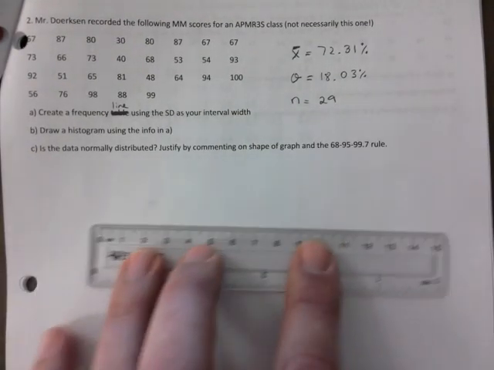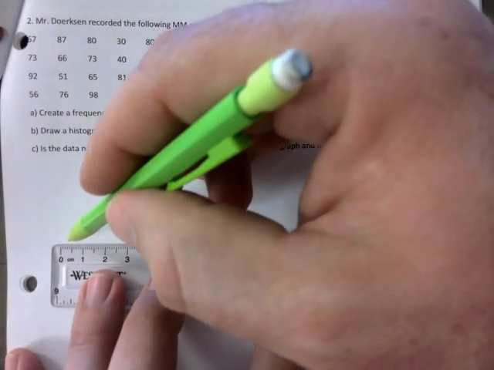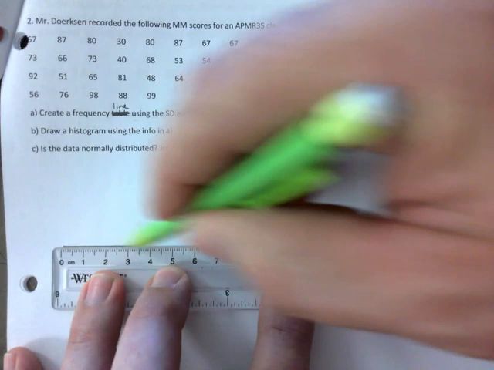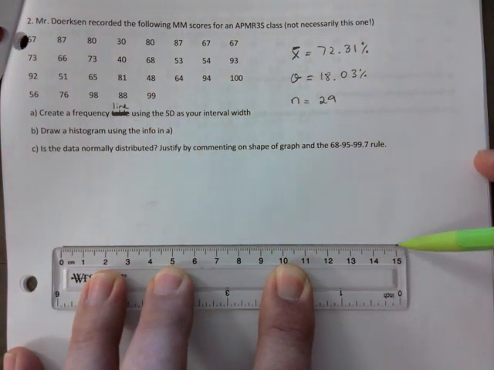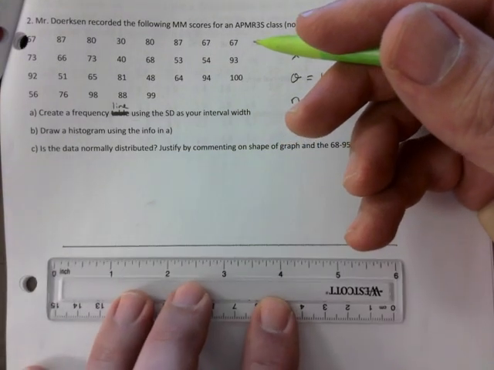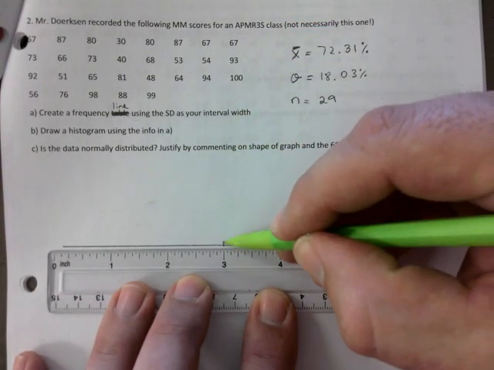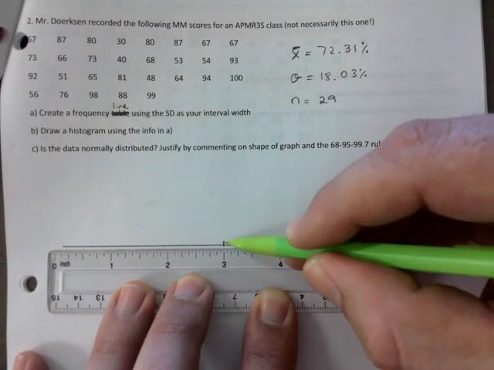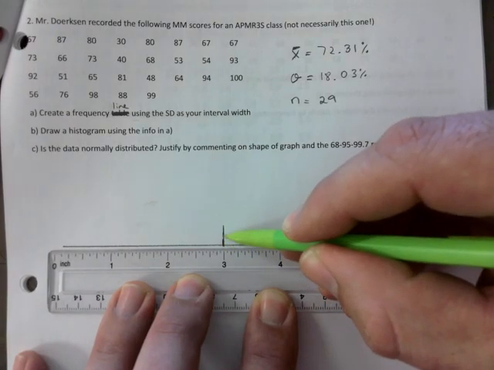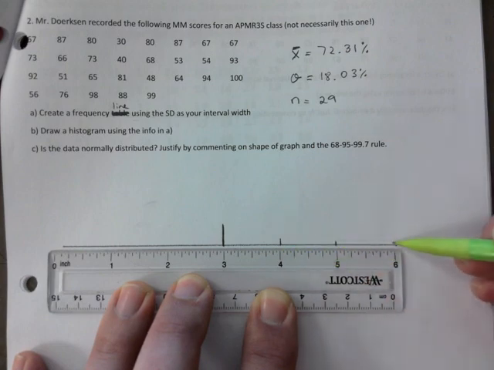Let's make our frequency line. See how fast you can do it, because you don't want to spend too much time, okay? Because you can eat up a lot of time if you don't do this right. And you know what? I'm going to make my bins a little bigger this time. So there, one. So this is my mean in the middle. I'm going to make it a bit longer, right? So 1, 2, 3.